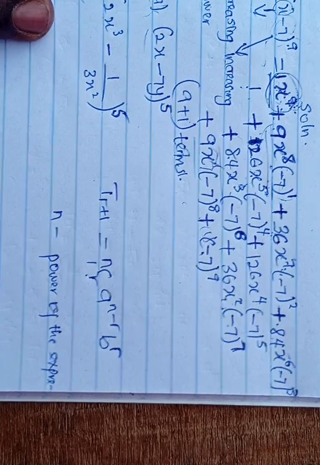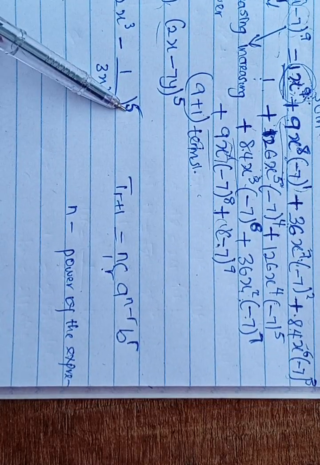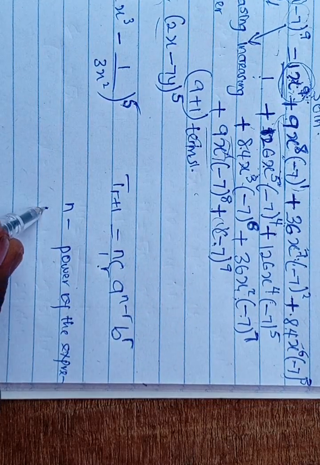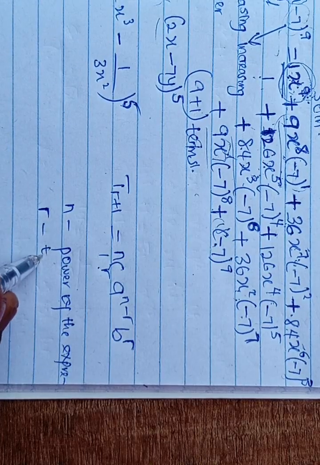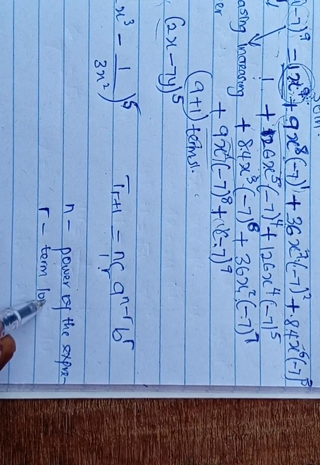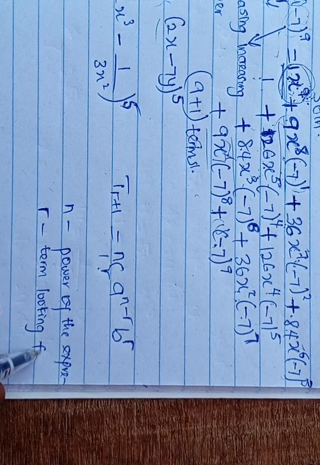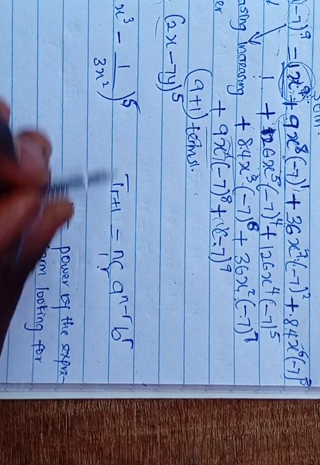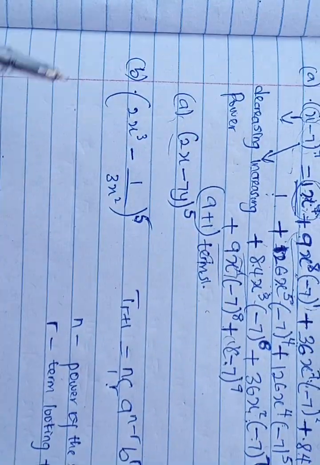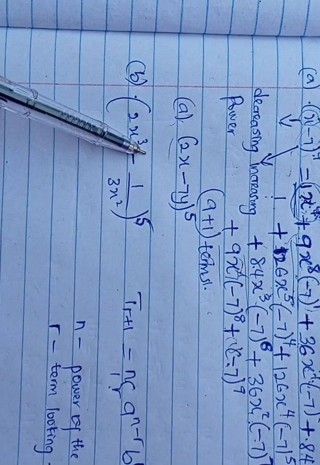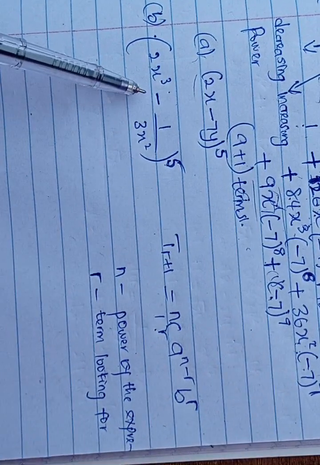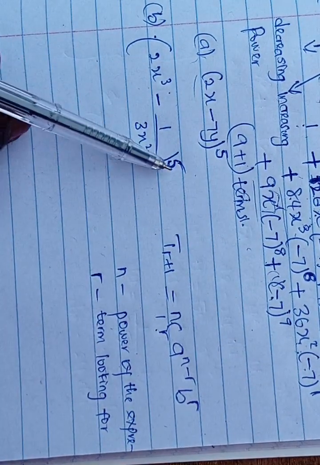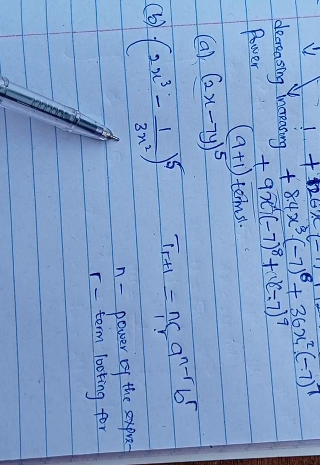Our n is the power of the expression. Like this one, our n is 5, and your r is the term you are looking for, like the second term, the third term. Your a in this type of expression will be 2x cubed, and your b will be minus 1 over 3x squared.